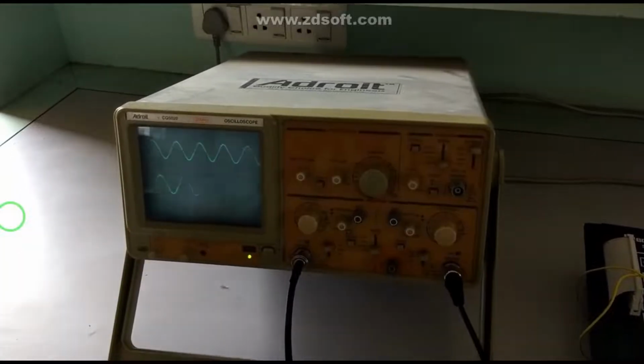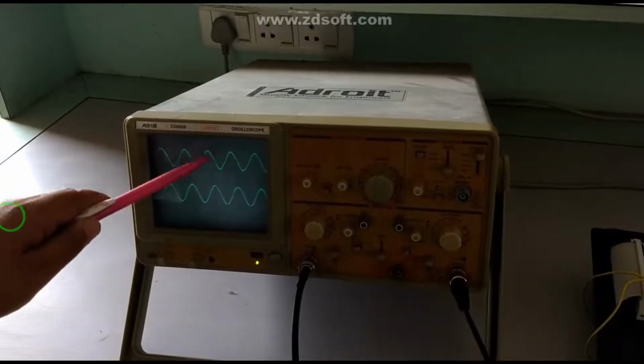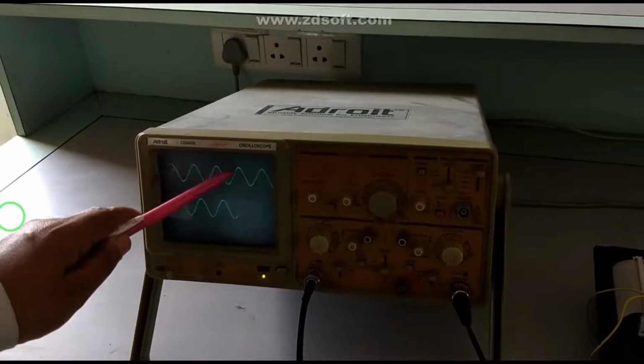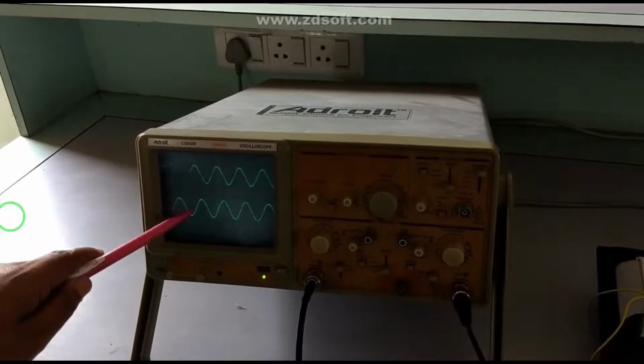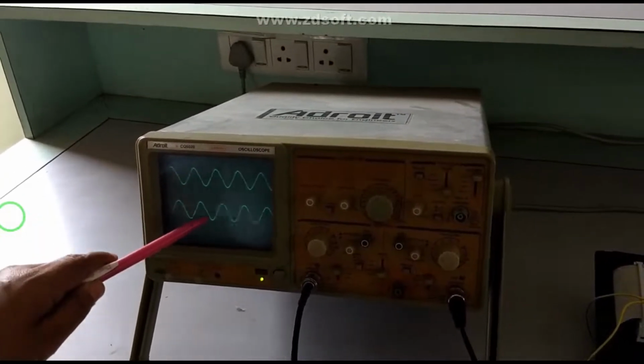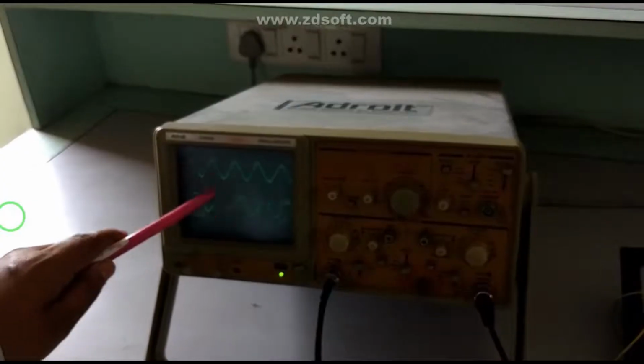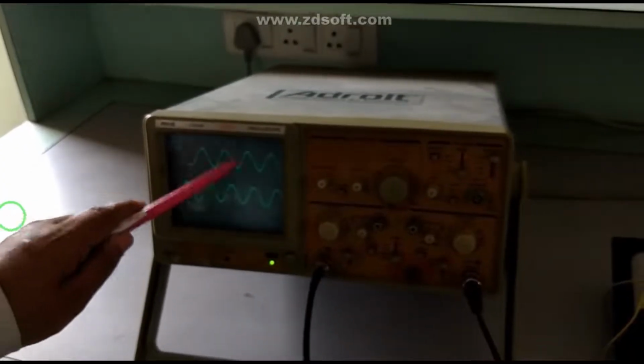You can see, guys, this upper signal is your input signal, and this is the output of your low pass filter, when the sampling rate is very high, that is 320 kilohertz.